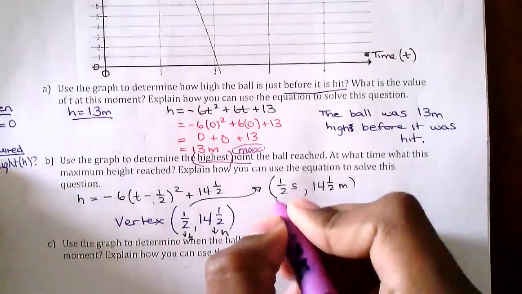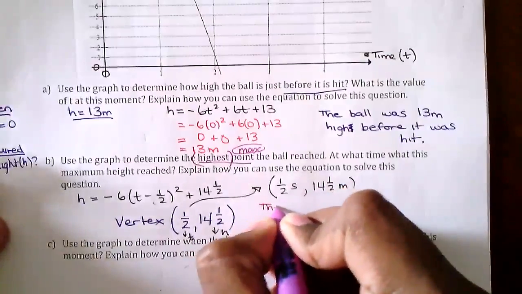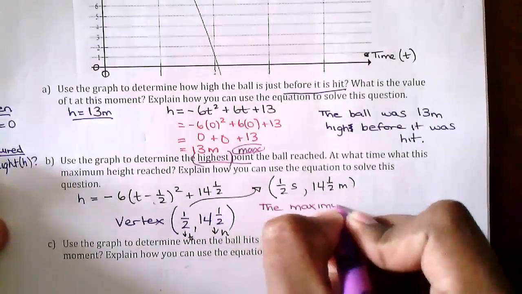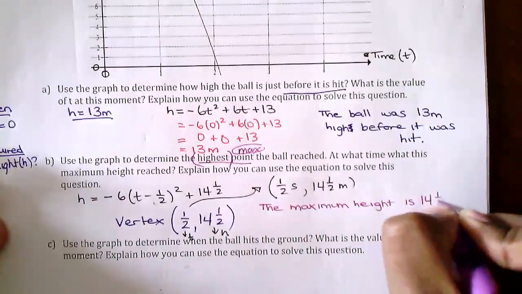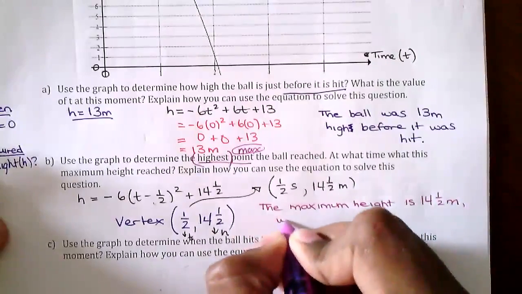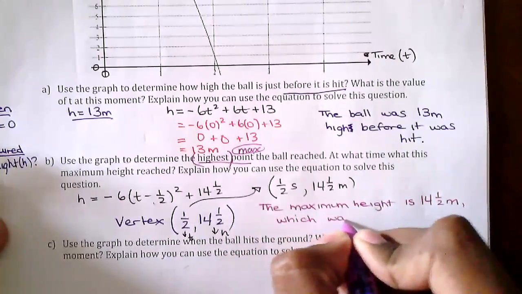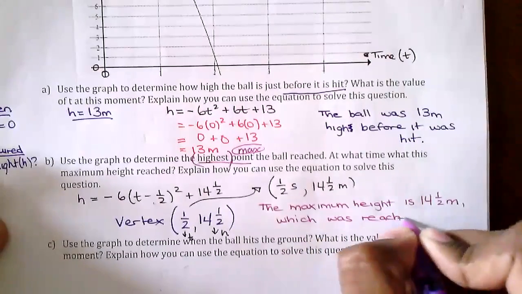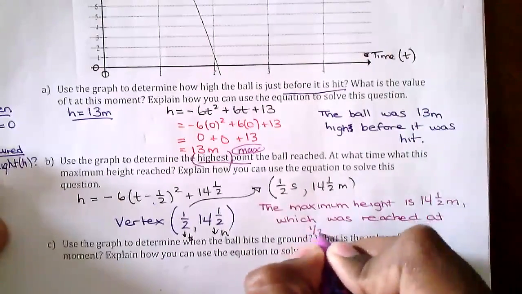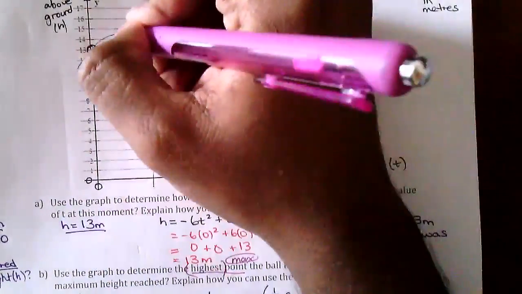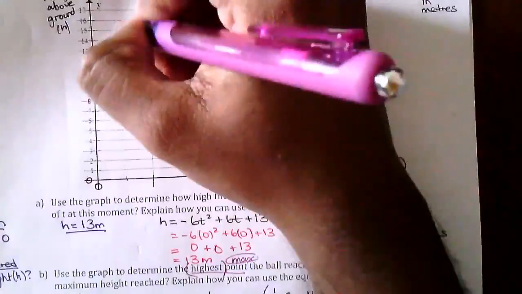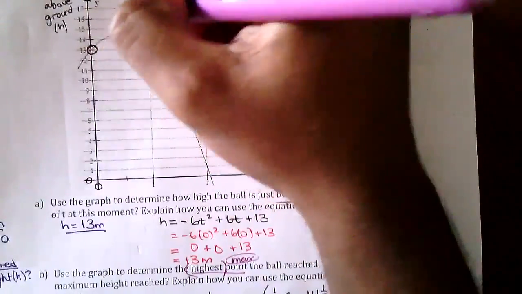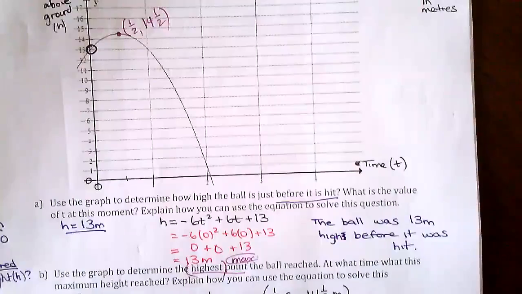So the sentence we can write here is the maximum height is 14.5 meters, which was reached at half a second. So if I take a look at my image, that kind of matches up. Here we can say this is about halfway between 1 and 2, and this is halfway between 4 and 5. So the vertex here does tell us what the max and min value is.